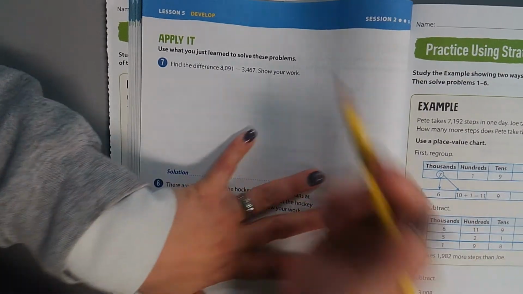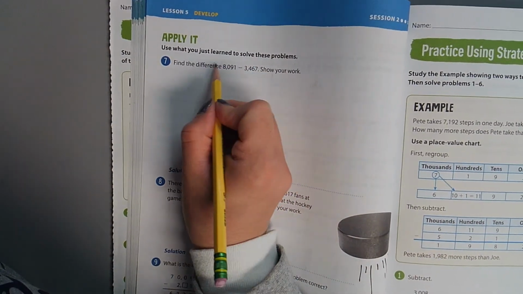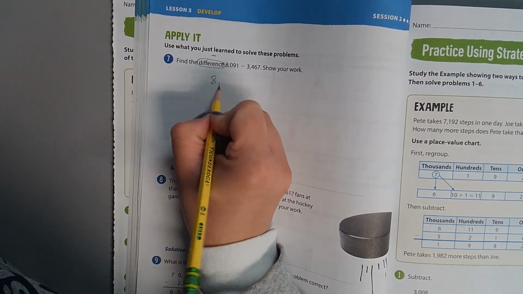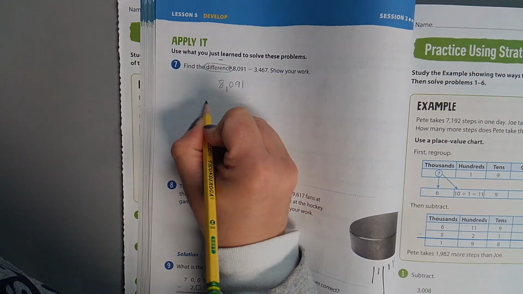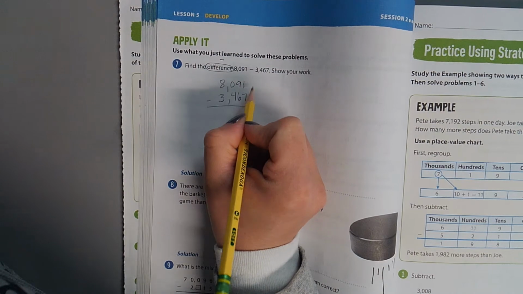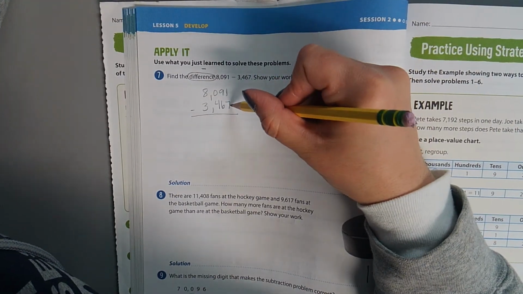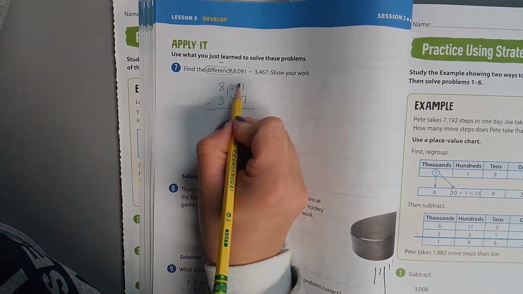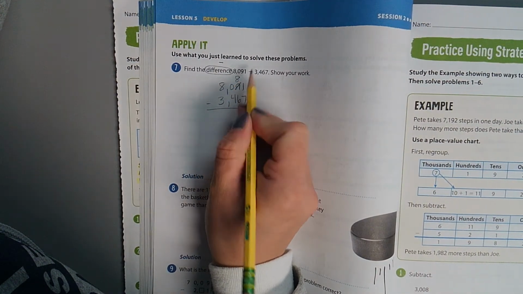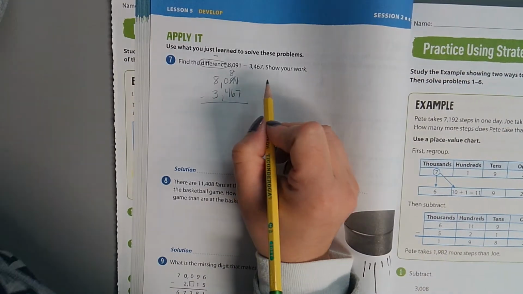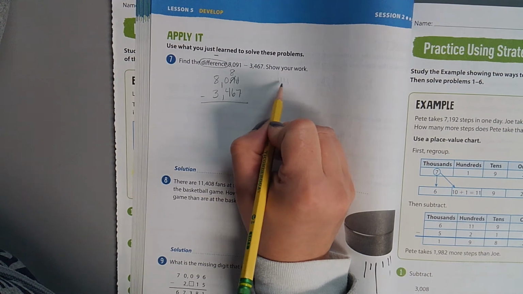Number 7. Find the difference between these two numbers. Show your work. Difference means subtract. We're going to do 8,091 minus 3,467. You cannot take 7 cookies from a plate that only has 1 cookie. You have to borrow cookies from next door, making them have only 8 cookies, and now you have 11. 11 minus 7, 7, 8, 9, 10, 11 is 4.